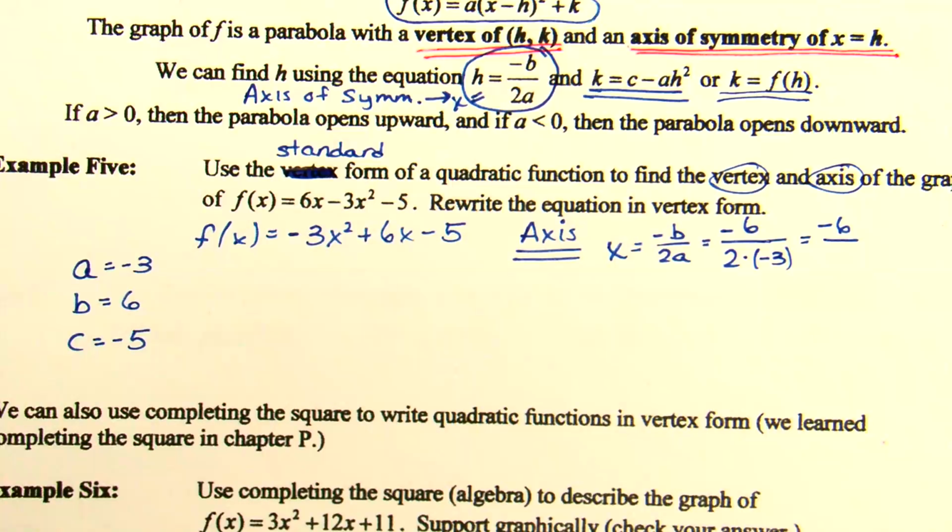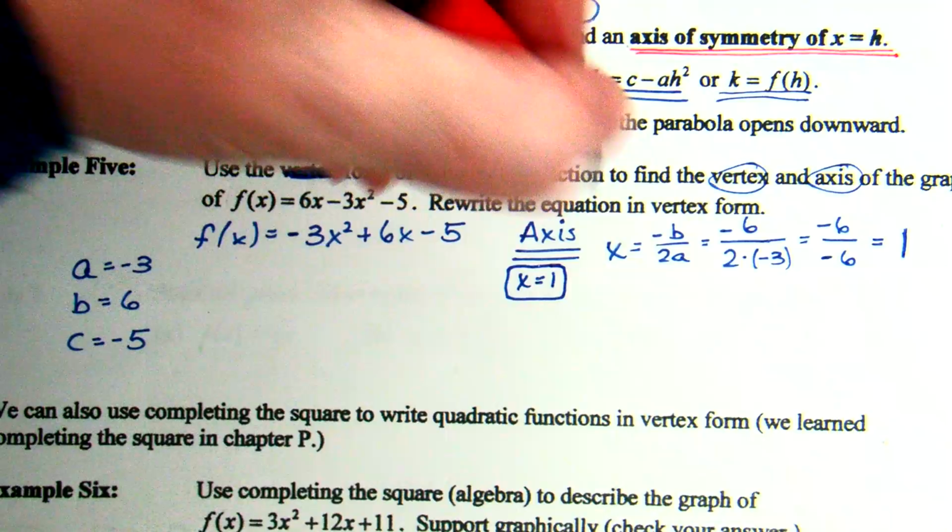So negative 6 over 2 times negative 3 is negative 6. Negative 6 divided by negative 6? 1. So, what is my axis of symmetry? X equals 1. Okay? Keep in mind, that is also your h value. Okay? So, we found our axis of symmetry.